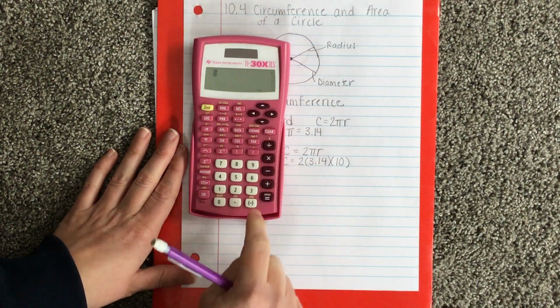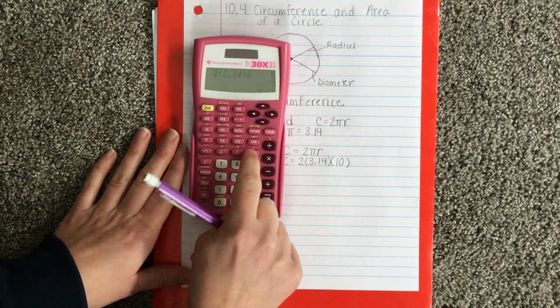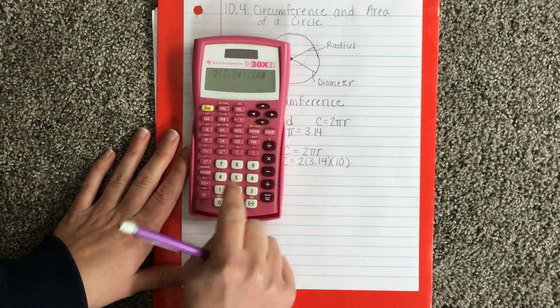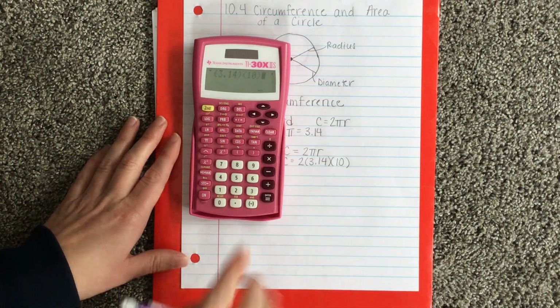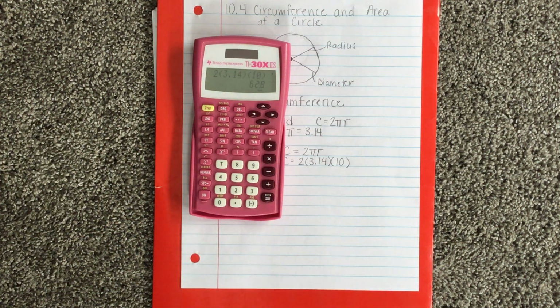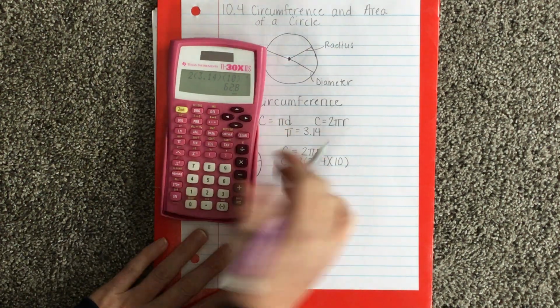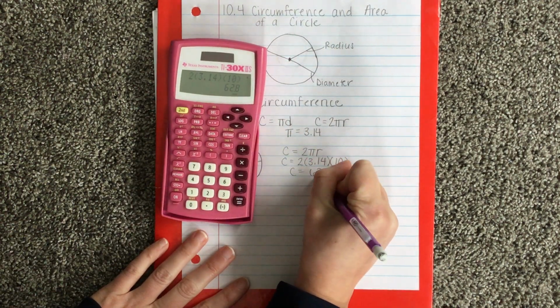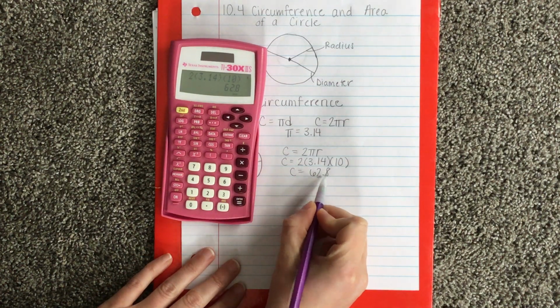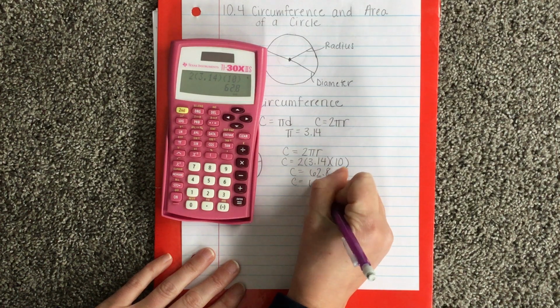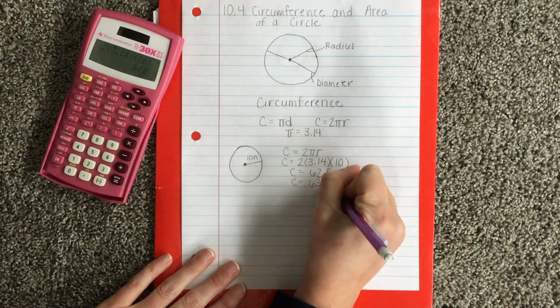I'm going to put that right in my calculator. 2 times 3.14. Notice I'm using parentheses. I'm not sure if you can see that. Or you can use 2 times 3.14 times if you don't want to use parentheses. I get 62.8. This one came out to only go to the tenths. The directions ask us to round to the nearest whole number. I got 62.8. If I'm going to be rounding to the nearest whole number, here's the nearest whole. I look to the right. This pushes this to a 3. So 63 inches.